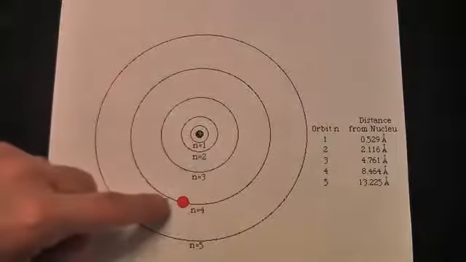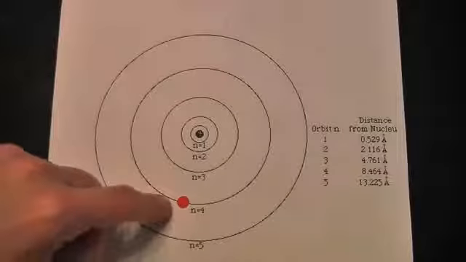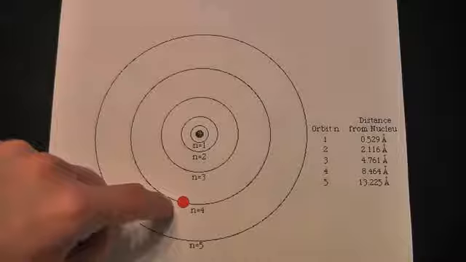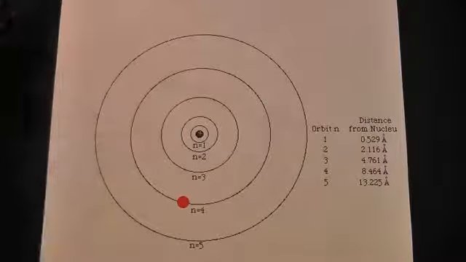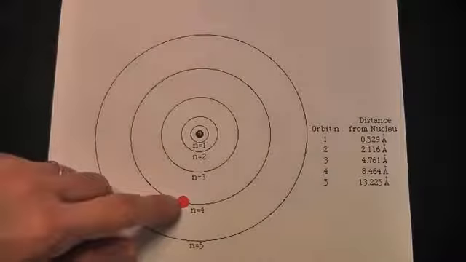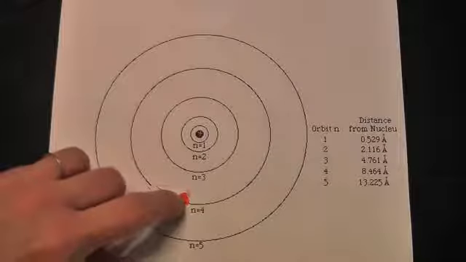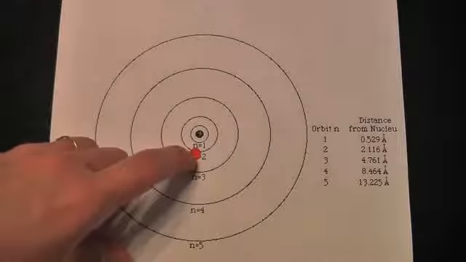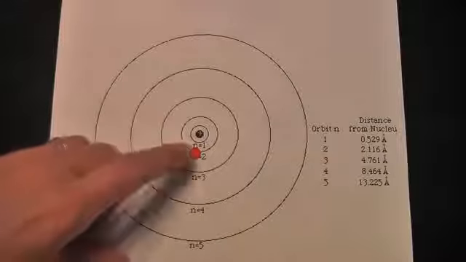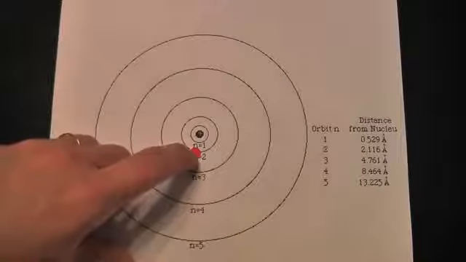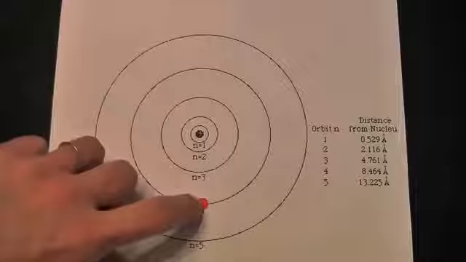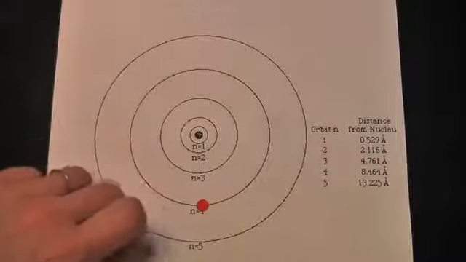If an electron is further away from the nucleus on a specific orbit, that has a higher energy. Now electrons can release energy or emit energy and fall down to a closer orbit. On the other hand, an electron can absorb energy and move to an orbit further away from the nucleus.